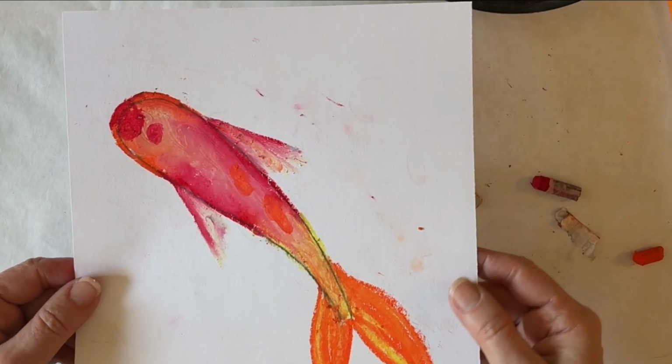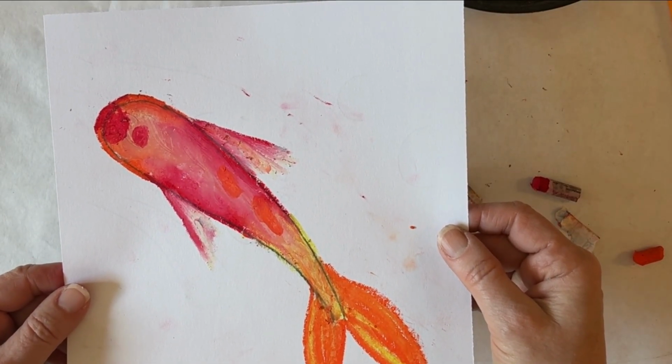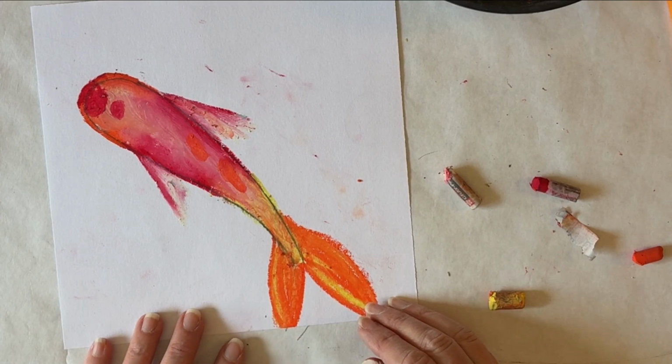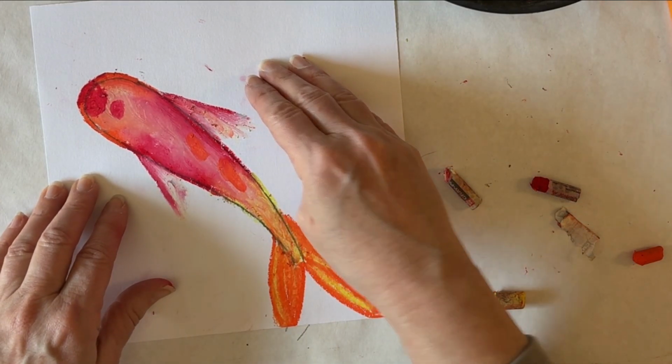When it's time to clean up, you are going to put this in your table folder. I hope you have fun drawing a beautiful koi fish. Some people call them the gems of the water.